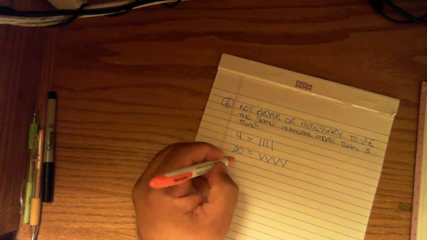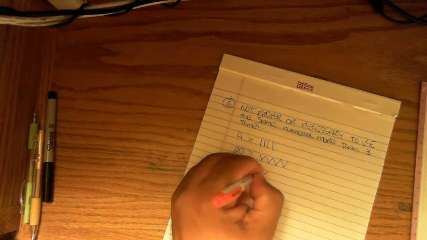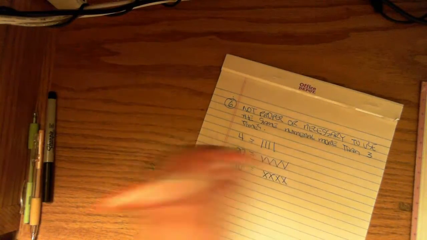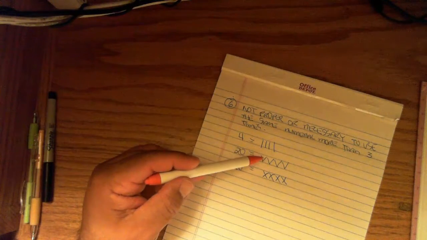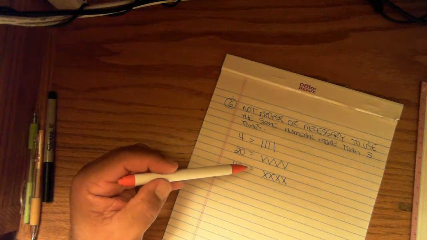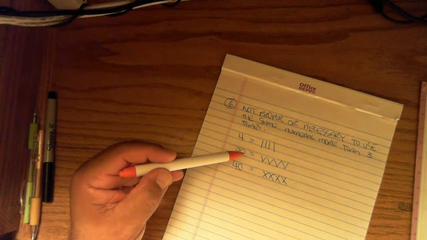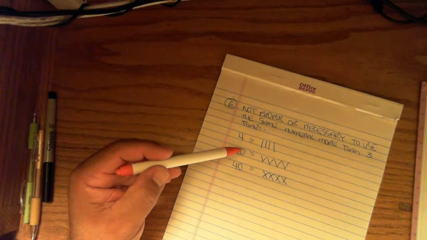In order to do the number 40, we don't do X, X, X, X. This is not proper in Roman numerals, and it's not necessary. Instead, we go to rule 3 to write the number.